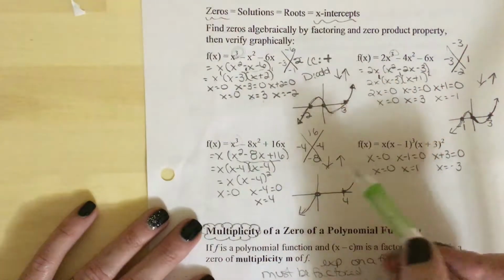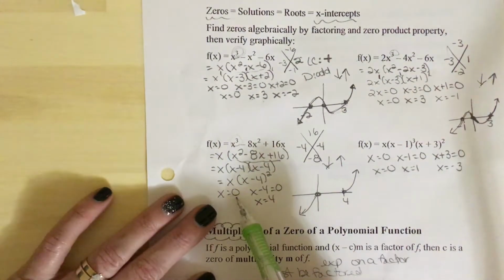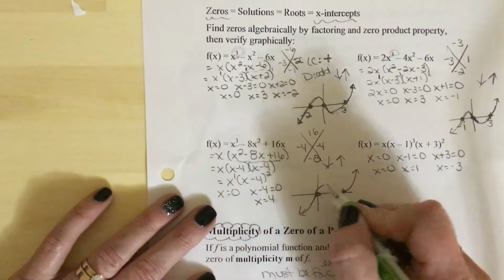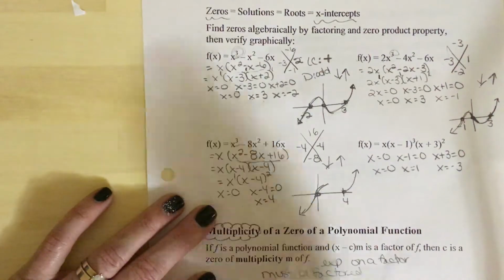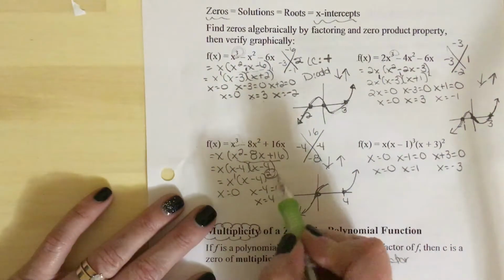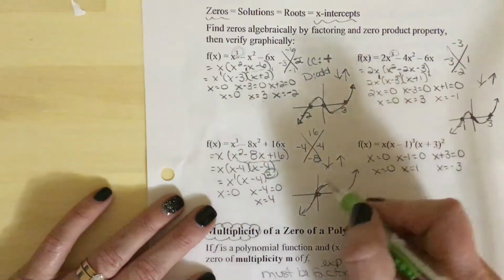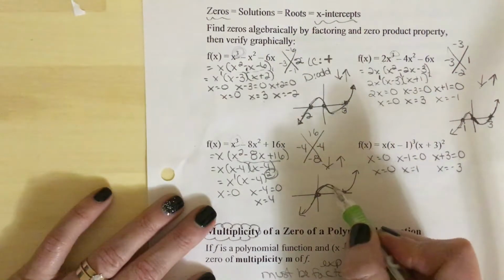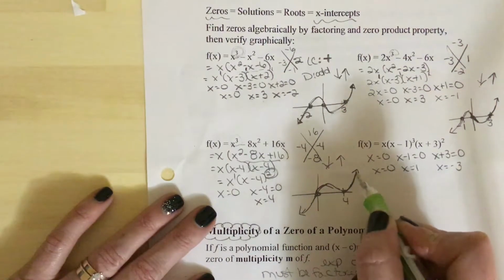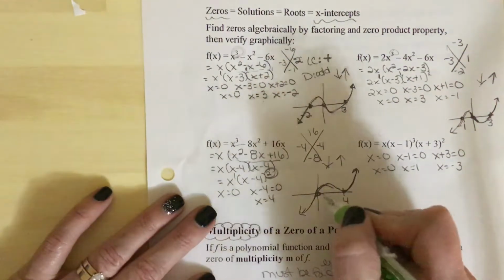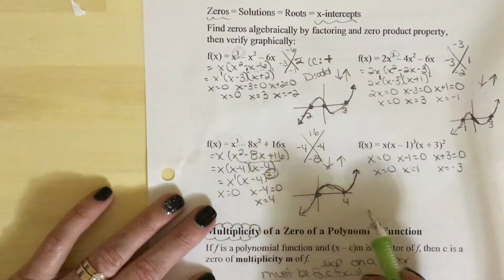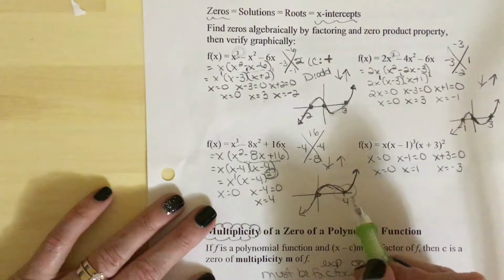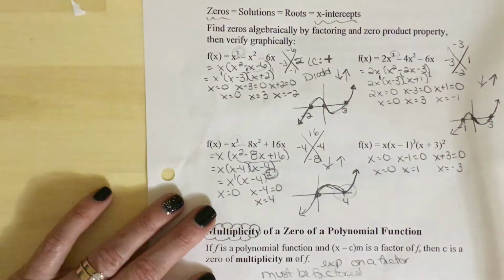So now, I look at my multiplicity at 0. My multiplicity at 0 is 1, which is odd, so it's going to cross through 0. My multiplicity at 4 is 2, which is even, which means it's going to bounce back. So I'm going to bring my pencil down. It's going to touch the 0 at 4, but it's going to continue right back up again. It is not going to continue down. It's going to bounce and go back up. That is an even multiplicity. That's what I call bouncing back.